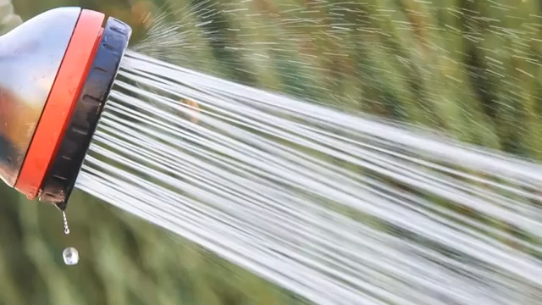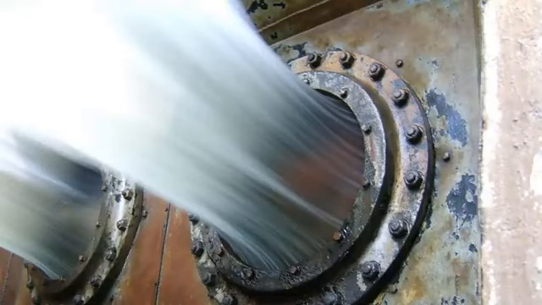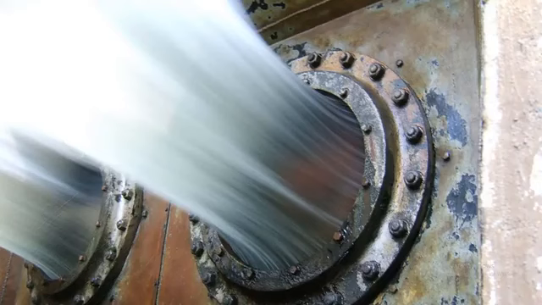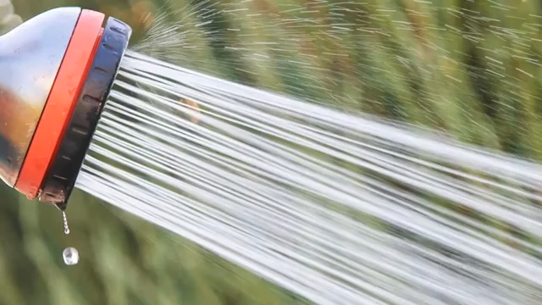Now we are going to discuss wattage. What is wattage? Friends, you see here, this water is flowing under pressure, while this water is also flowing under pressure. It means both have pressure, but the power is different. This water has high power, while this water has low power.